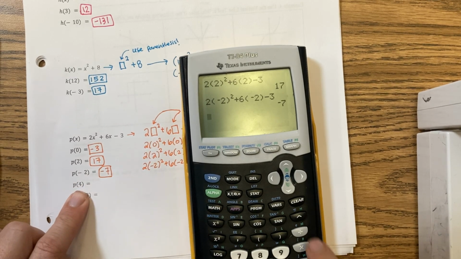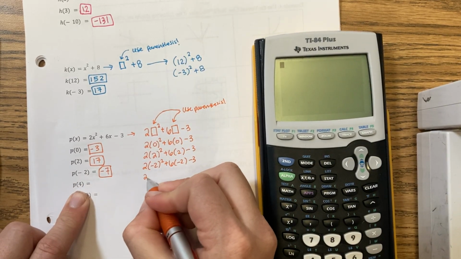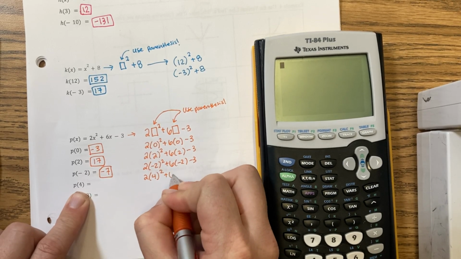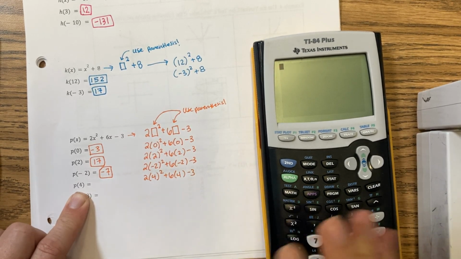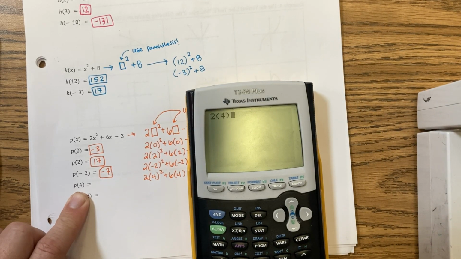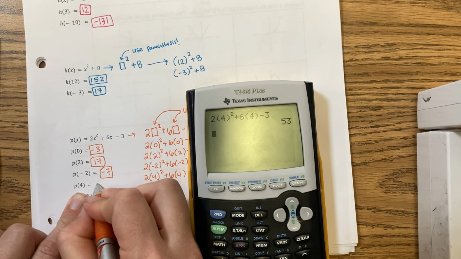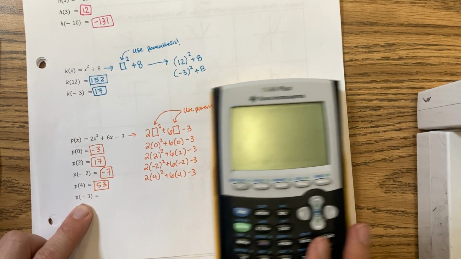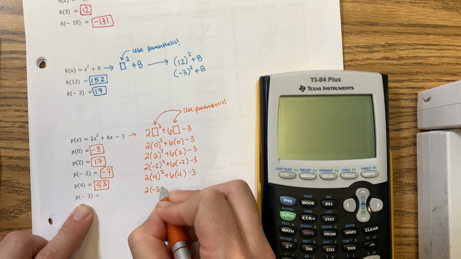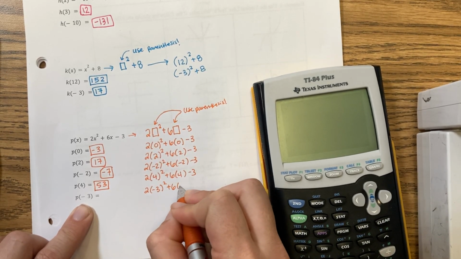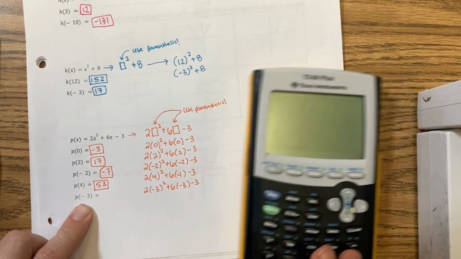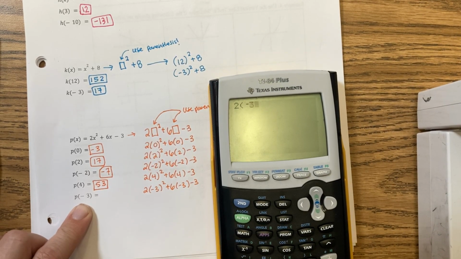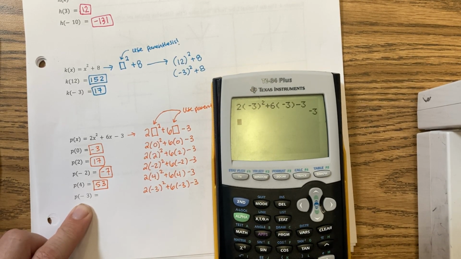Then I plug a 4 in: 2 times 4 squared plus 6 times 4 minus 3. And I plug in a negative 3. Two times negative 3 squared plus 6 times negative 3 minus 3 at the end is negative 3.